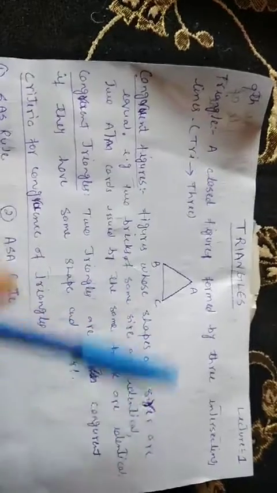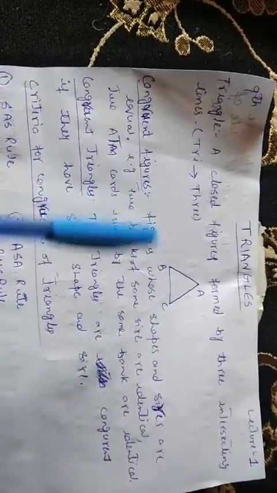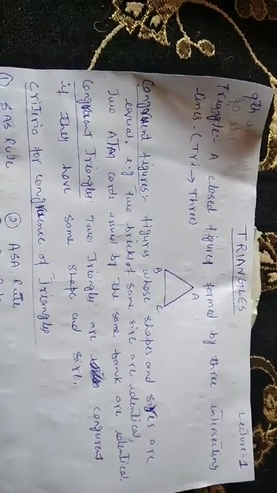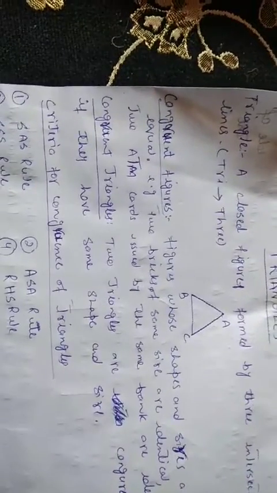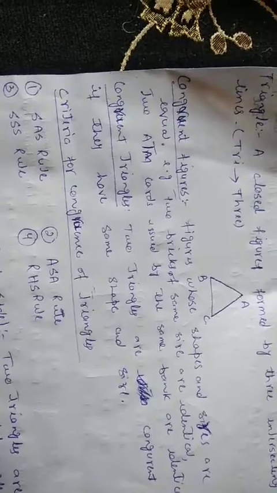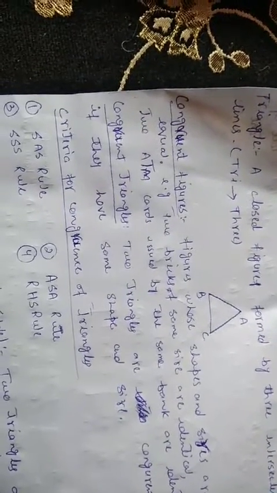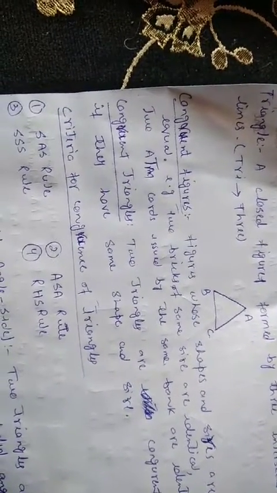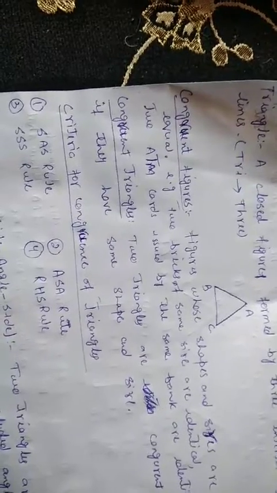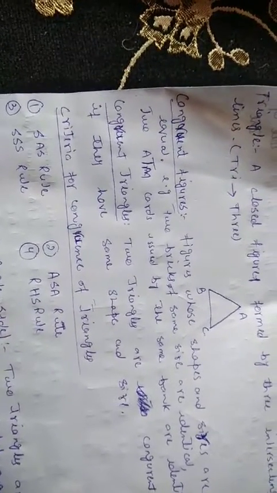What is a triangle? As you know, a triangle is a closed two-dimensional figure formed by three intersecting lines. Tri means three. You must have come across so many things which look similar. Take the example of a mobile phone. If we have two mobile phones of the same model and the same company, we cannot differentiate between the two phones.